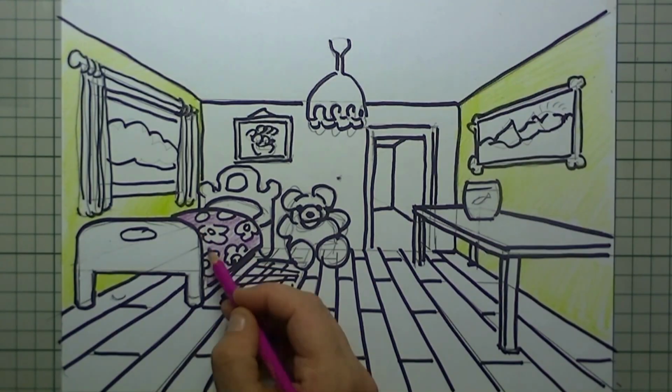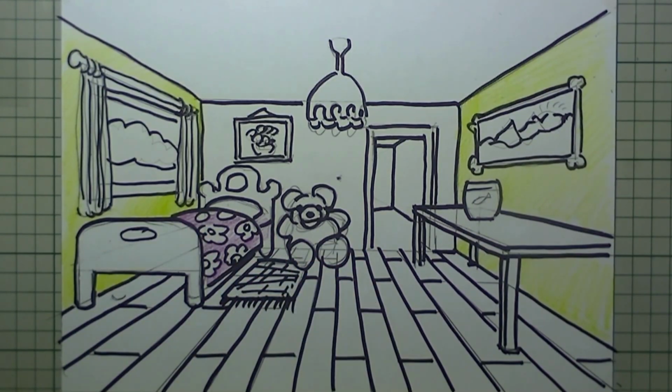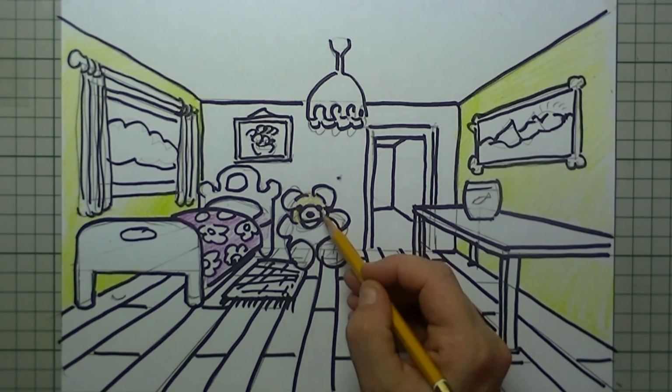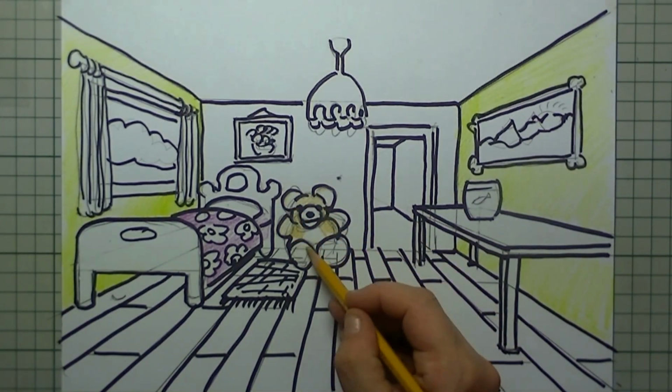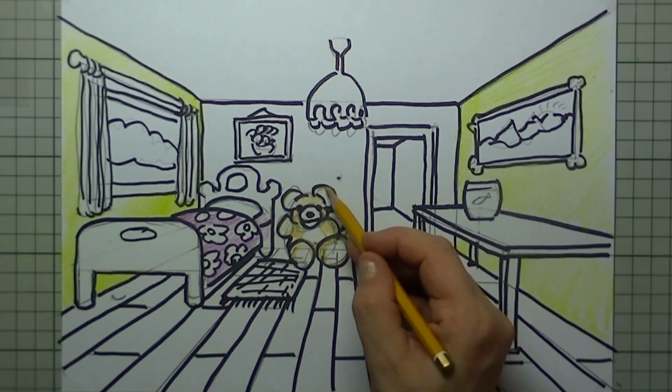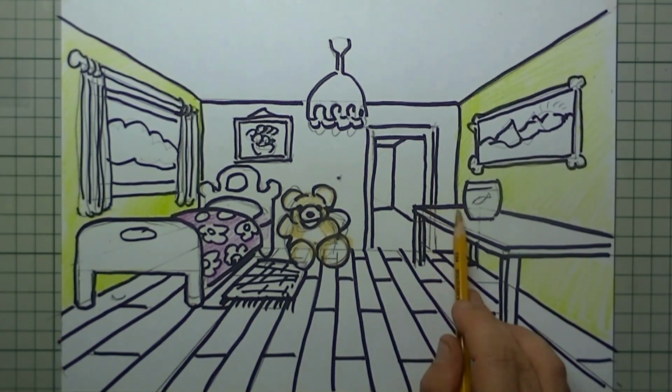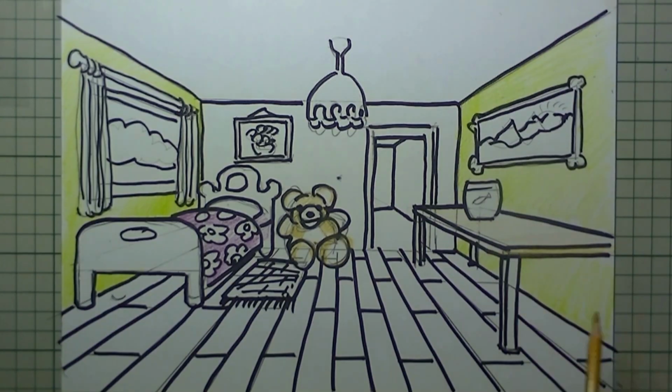And on my bed there's a sheet with some pinkish, pearlish blanket. And my teddy bear is light brown. I also used the brown for the table.